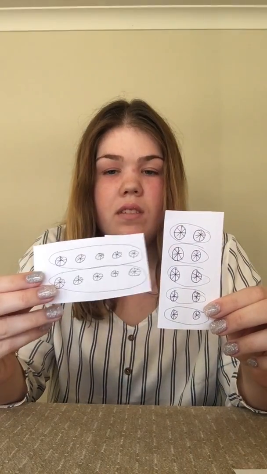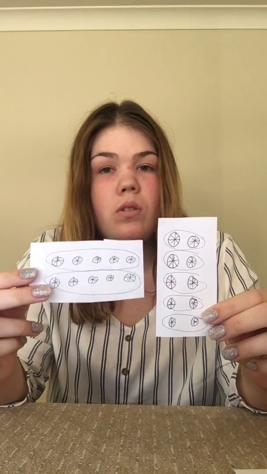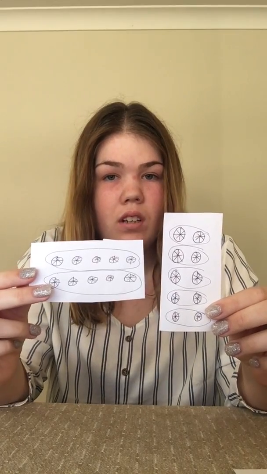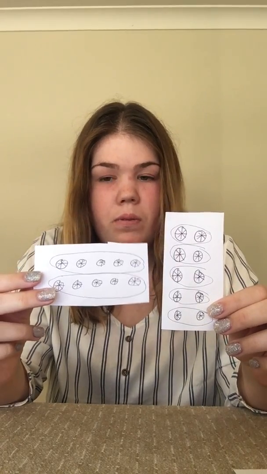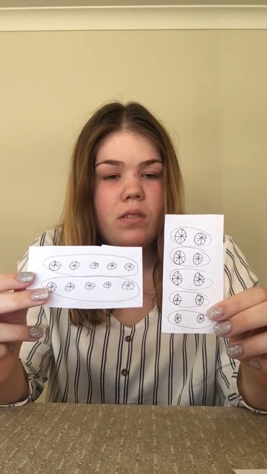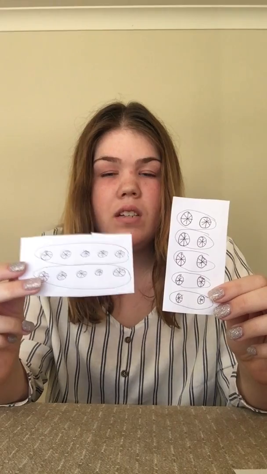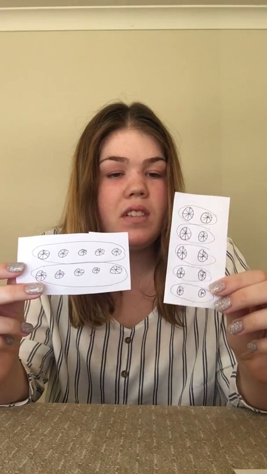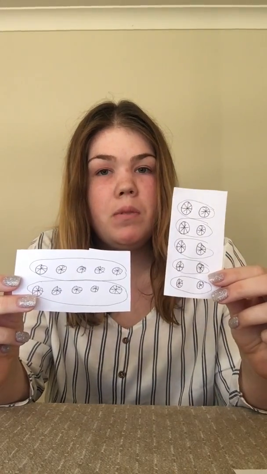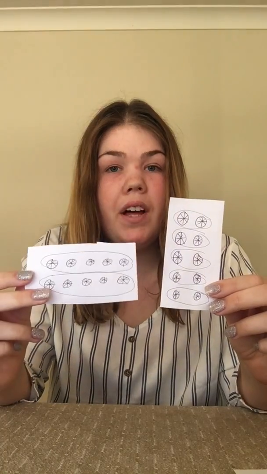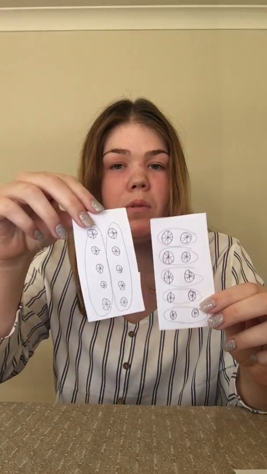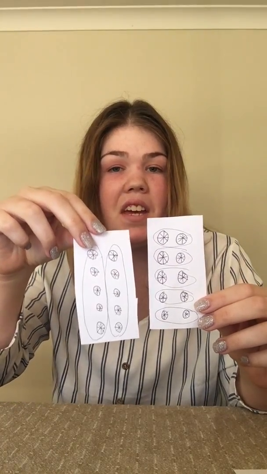Then if we were to look at it in a landscape perspective, again, we have 2 rows of 5, which I've circled. There's your 2 rows, and they're in groups of 5. So 2 times 5 equals 10. This one here is your 5 times tables, and this one here is your 2 times tables, but they both equal 10. This one here is 5 times 2, and this one here is 2 times 5, so they both equal 10, and when flipped around, they're both the exact same.